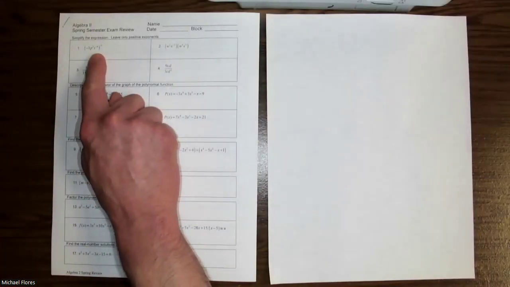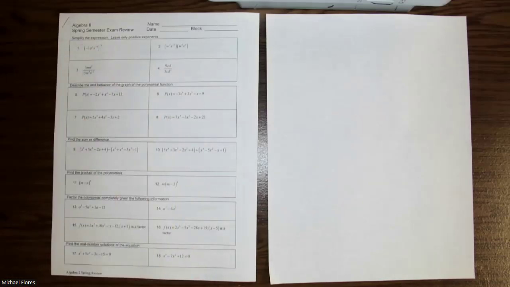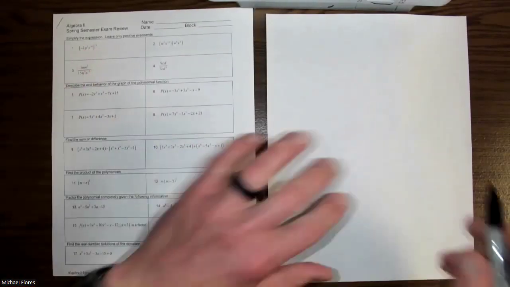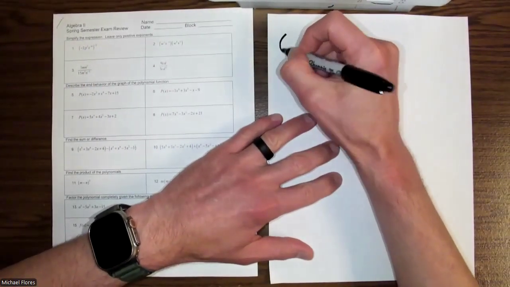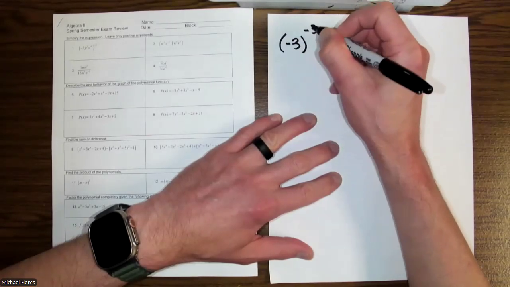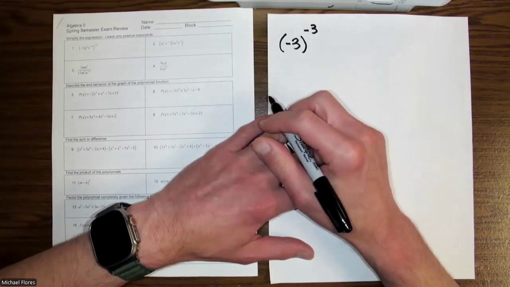Example 1 here. Let's go over that one. That's a good place to start, right? Example 1. Here's what I'm going to do. I'm going to raise everything in this parentheses to the negative third power. So I have to do -3 to the negative third power. Make sure you put that -3 in parentheses too.